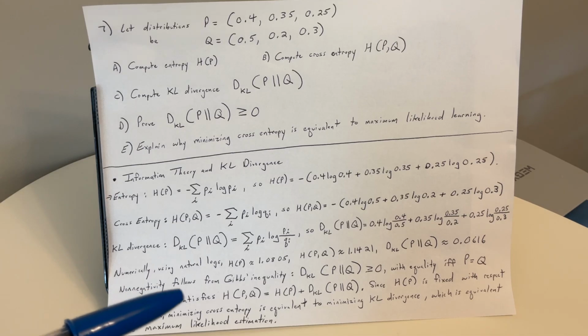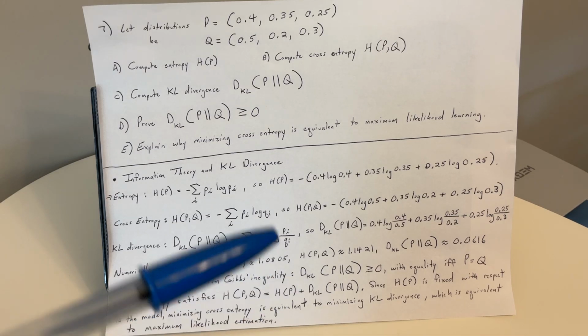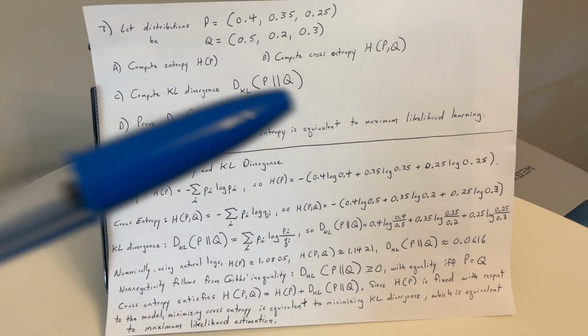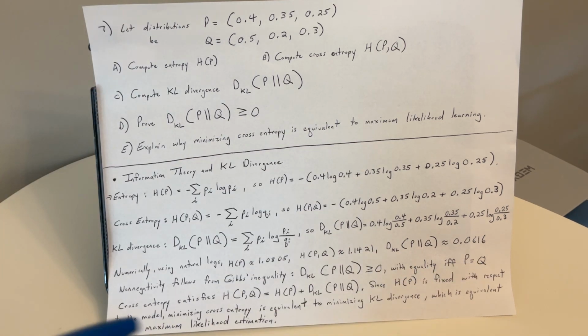So the non-negativity follows from Gibbs inequality. So for this Kullback-Leibler, it is greater than or equal to 0 with equality if and only if P equals Q. Cross entropy satisfies the following.